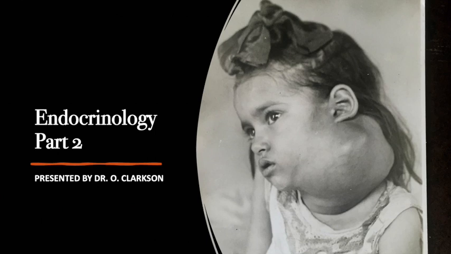Cold nodule, hypothyroid. Cold nodule, you're not getting as much uptake of the iodine. That's why it's cold. It's going to show up cold on a scan. Versus hot, you're going to see a lot more uptake of radioactive iodine. And then if you saw a warm nodule, that's normal uptake of iodine.